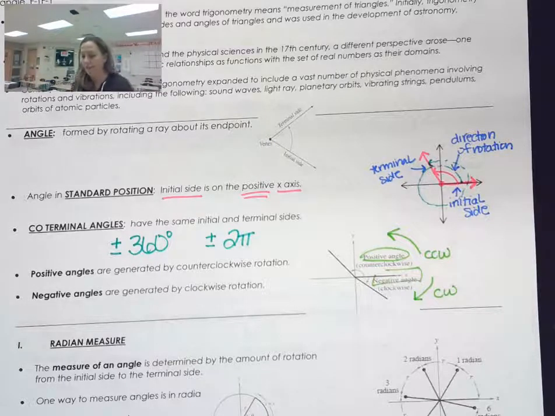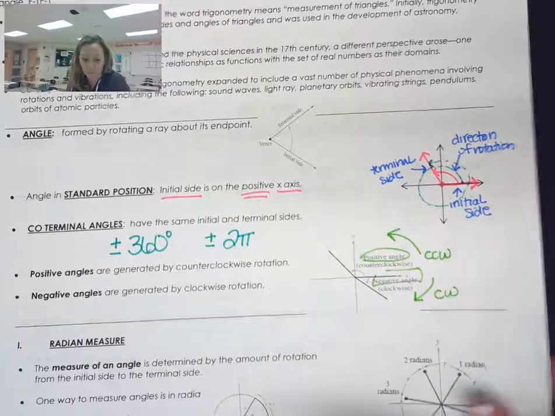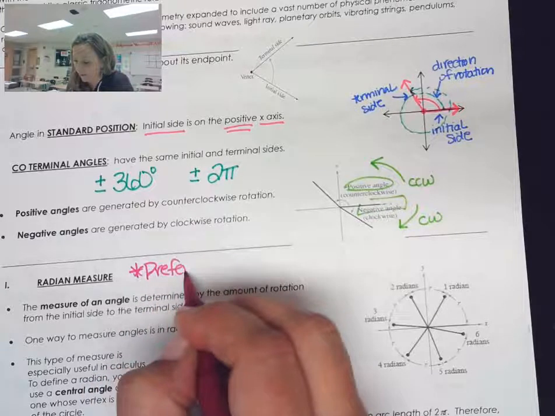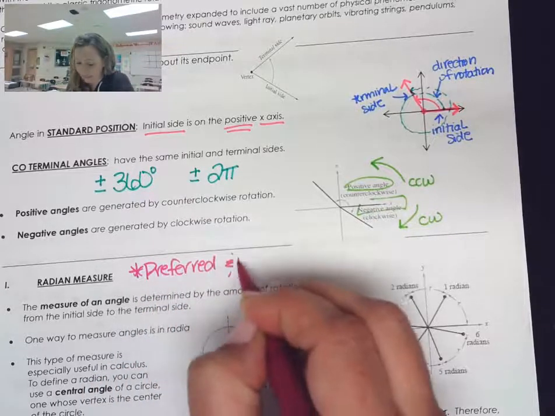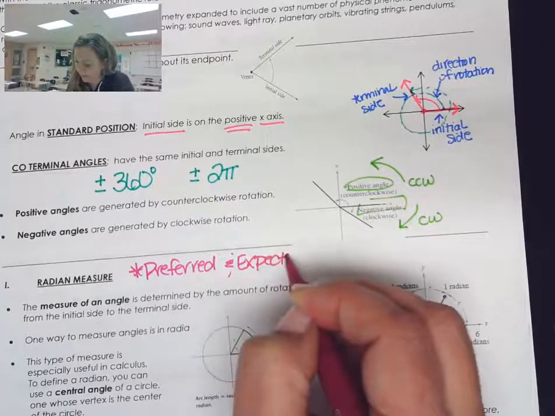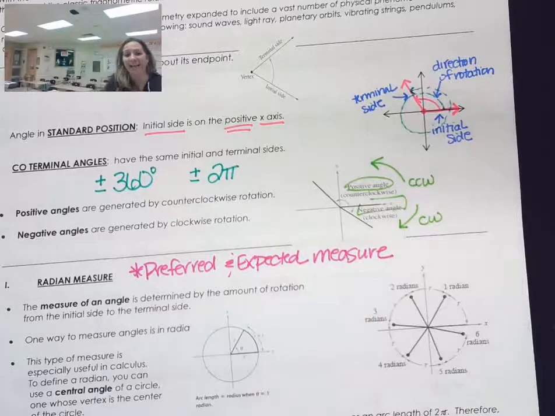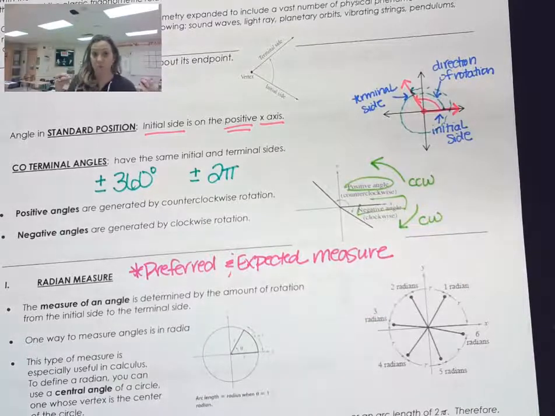I'm going to start by talking about radian measurement instead of degree measurement because radian measure is really the preferred and expected measure, okay? Again, if you see a 2, that's understood to be 2 radians, all right? Radians don't even need you to write the radian as a unit. It's understood to have that as a unit, all right?